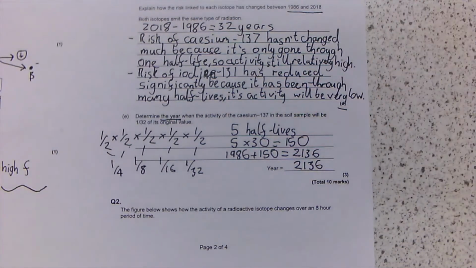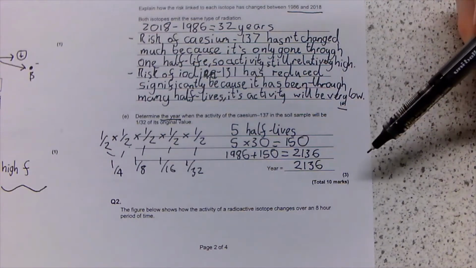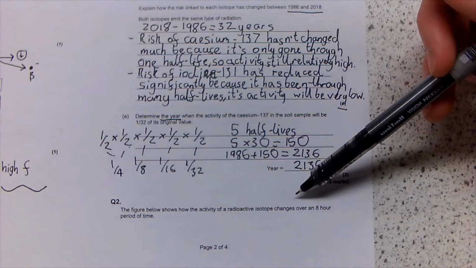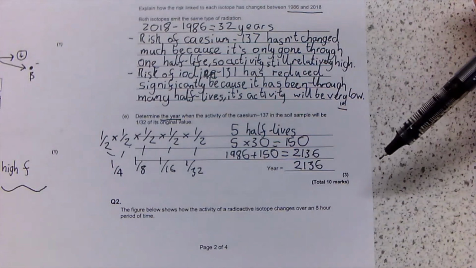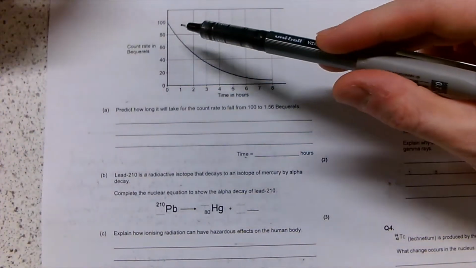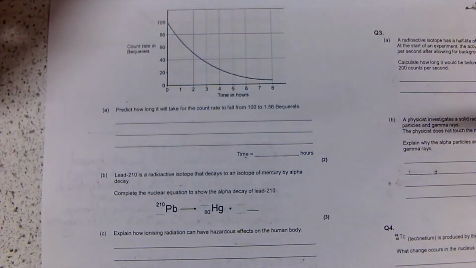Okay, so looking at question 2 now, I'm going to turn over once I've just read through this. The figure below shows how the activity of a radioactive isotope changes over an 8-hour period of time. So we've got a lovely little half-life graph that shows us how the count rate, the activity of a substance, changes over 8 hours. Predict how long it will take for the count rate to fall from 100 to 1.56 becquerels.